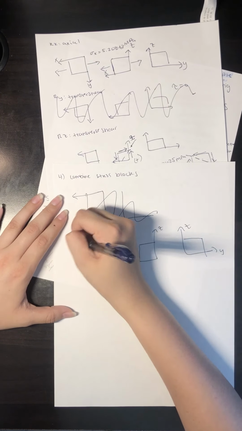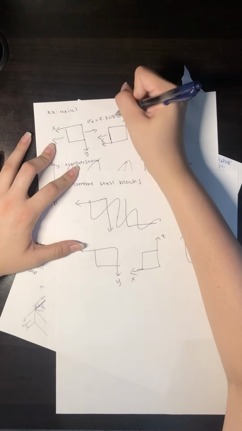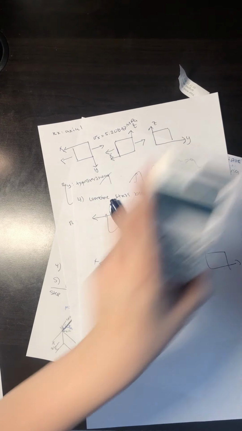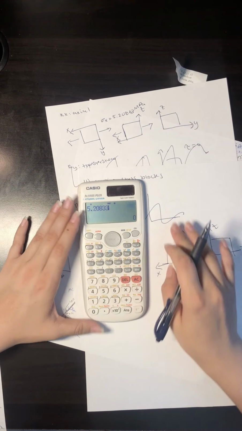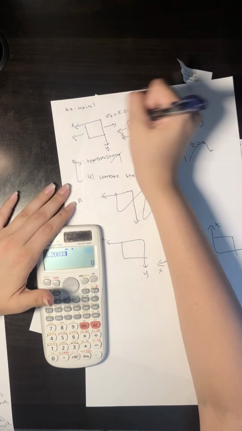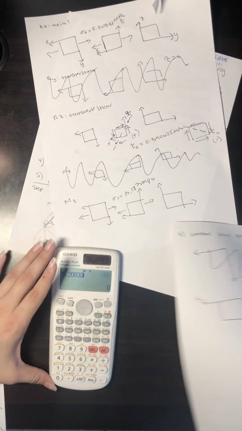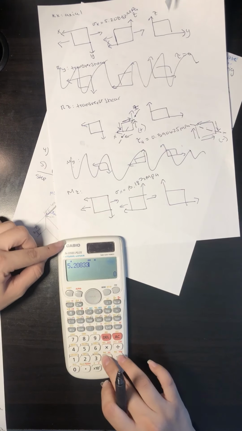X, Y, X. Okay, so starting off, we know that we have a positive 5.20833 in the x and y directions, but I'm only going to focus on the x for now. And then on the bottom we have a positive 13.183, so we're going to add that.